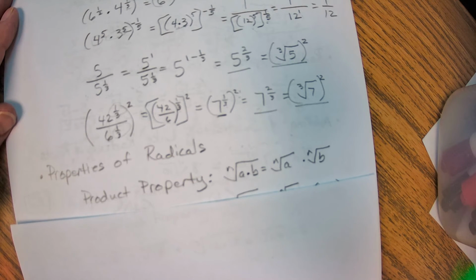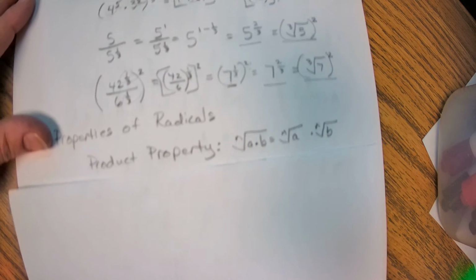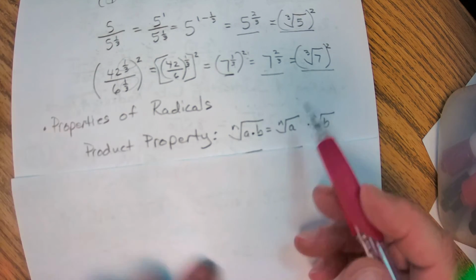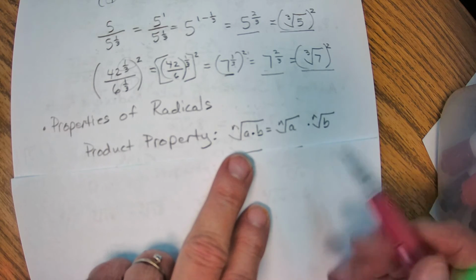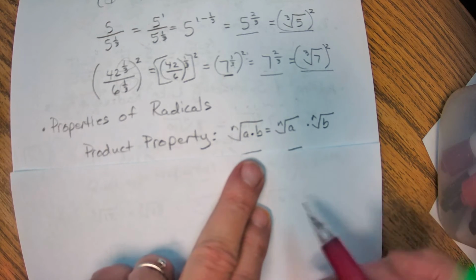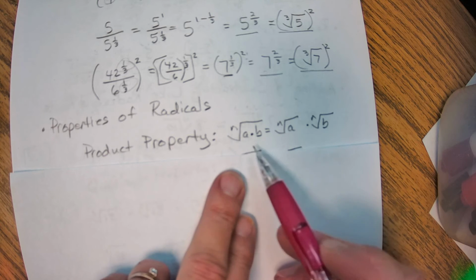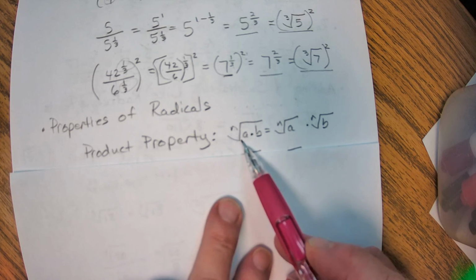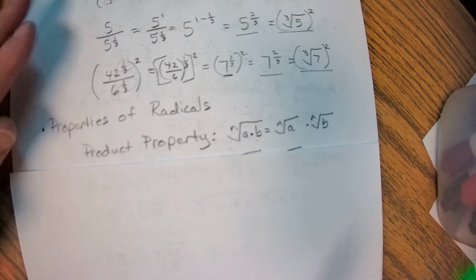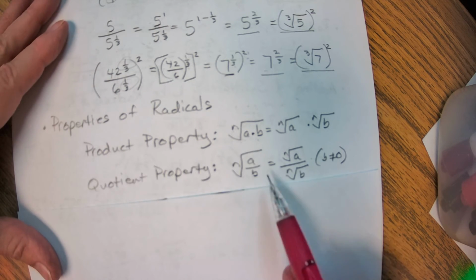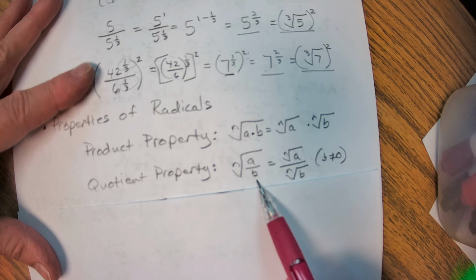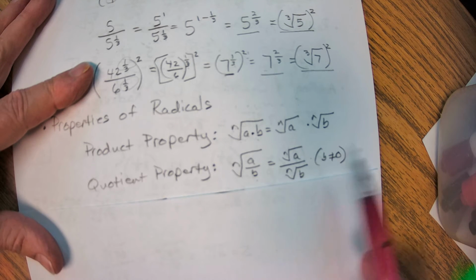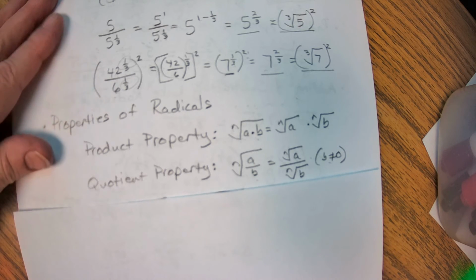So this time we're going to look at a couple properties of radicals, meaning, remember that symbol. If it has that symbol, it's called a radical number, a radical term. So if you have the nth root of a times b, it's the same thing as the nth root of a times the nth root of b. Same with division. If you have the nth root of a divided by b, it's the same thing as the nth root of a divided by the nth root of b, given that b is not equal to 0.